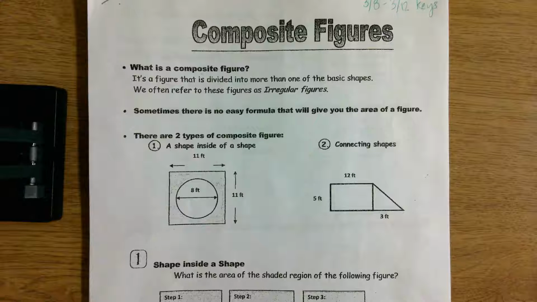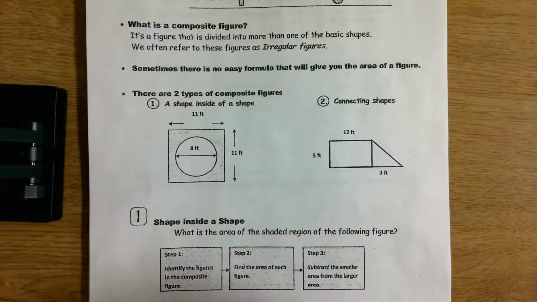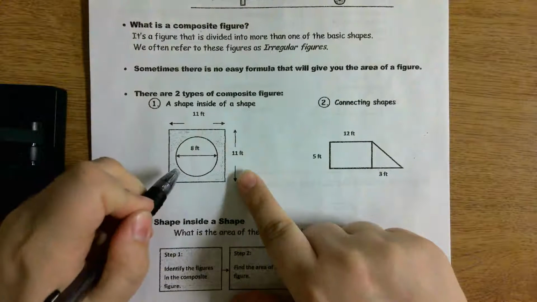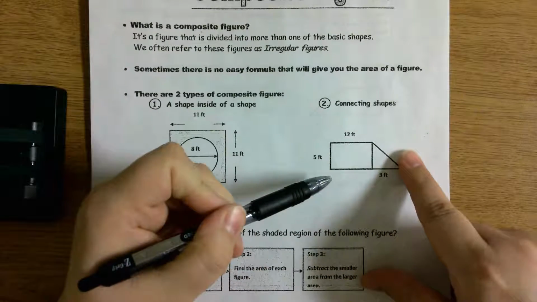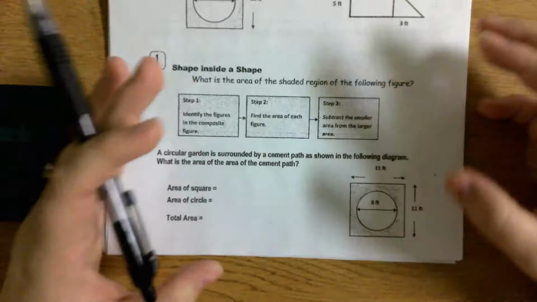Sometimes there's no easy formula that will give you the area of this figure, so we end up having to combine or subtract from one another. So there's two types of these composite figures. There's a shape inside of a shape, such as this, or connecting shapes. So first we're going to talk about shapes inside of other shapes.